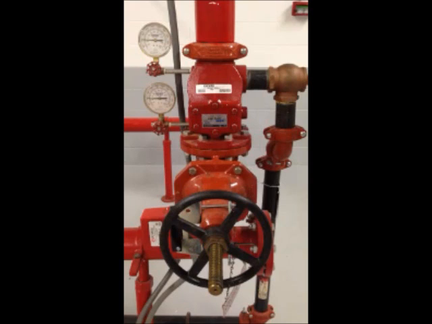Let's perform a main drain test in real time. We begin by taking a static pressure reading from the sprinkler system gauge. This is the pressure reading observed with no water flowing.